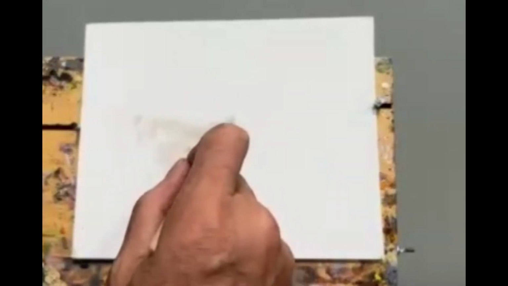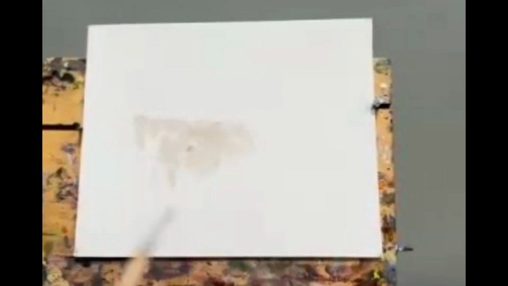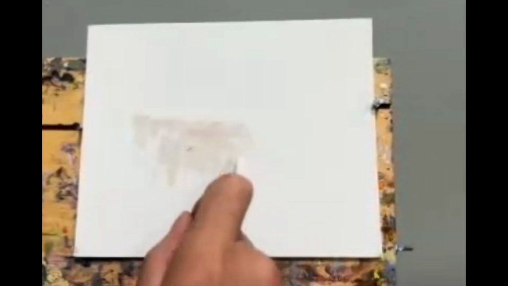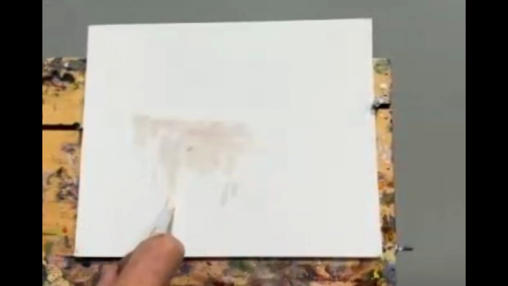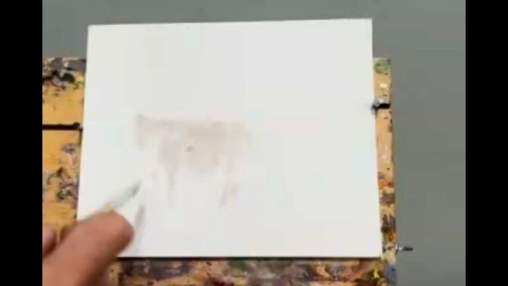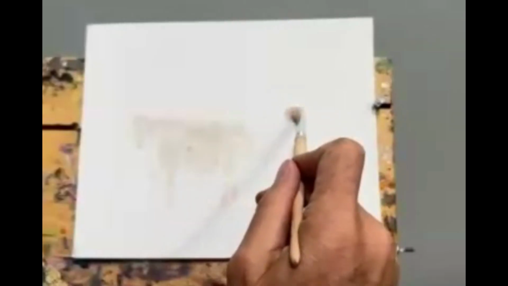So I'm actually just starting with the value of the cow, which is kind of white. I'm just trying to find the placement of the cow and the value of the cow, even though I have a white cow on a white canvas here. It's not going to stand out very strongly. So I'm adding a little bit of Van Dyke Brown, the white, and some other colors. I've got ultramarine blue, a little bit of naphthol red, and a little bit of oxide yellow. I'm going to be starting thin, finding the placement of where I want the cow within the composition.